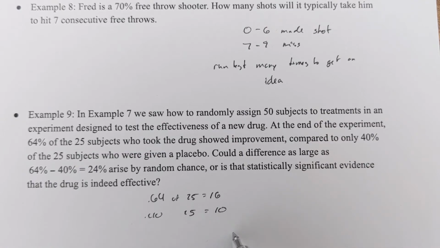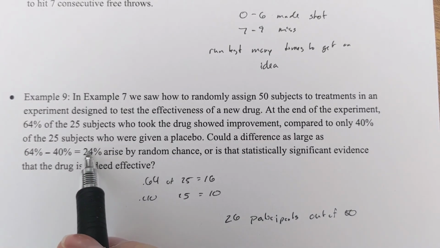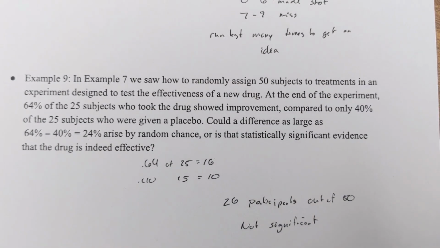So there's only 26 persons out of 50 who showed improvement. Because this percentage doesn't matter, it actually matters the number of people here. So we can do a random number generator test. It actually ends up being not significant because this could occur by chance quite a few times. All right, that is the end of the section.